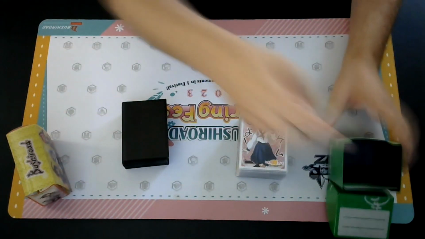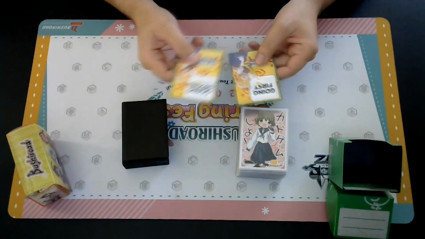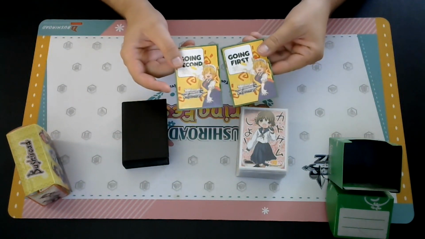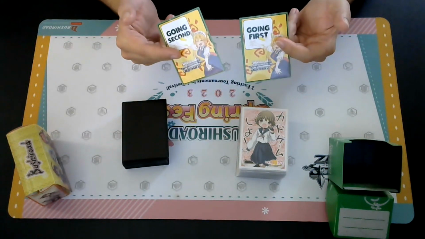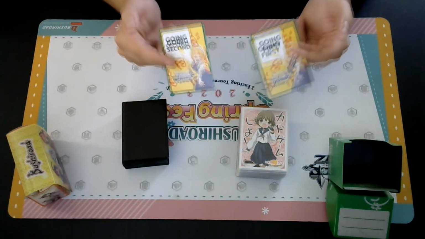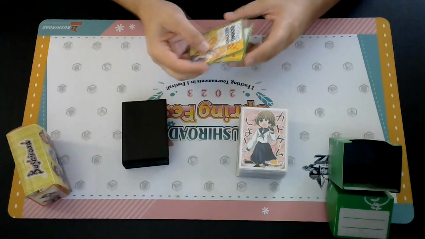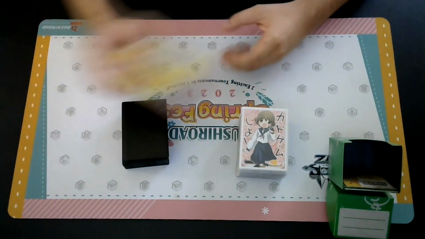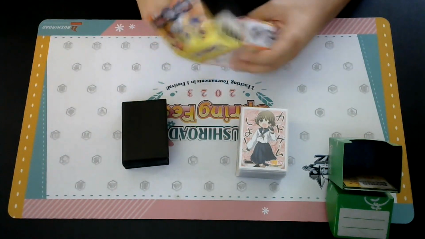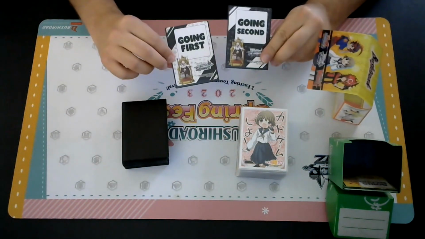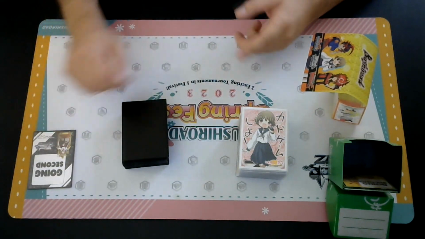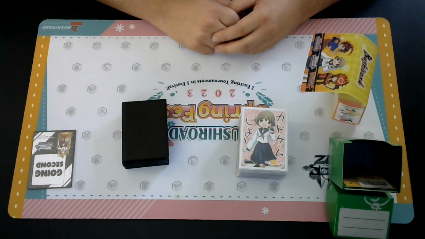I also highly recommend going first, going second cards. You have to determine who goes first and goes second somehow. These are the easiest way to do it. There are other ways to do it, but there is a template that I made so that you can make your own. I'll put that link in the description. But you don't need to have official cards for going first, going second. You can. They do exist. But you should have some kind of going first, going second card with your deck at your event, just so you can determine quickly and without wasting time who is going first.